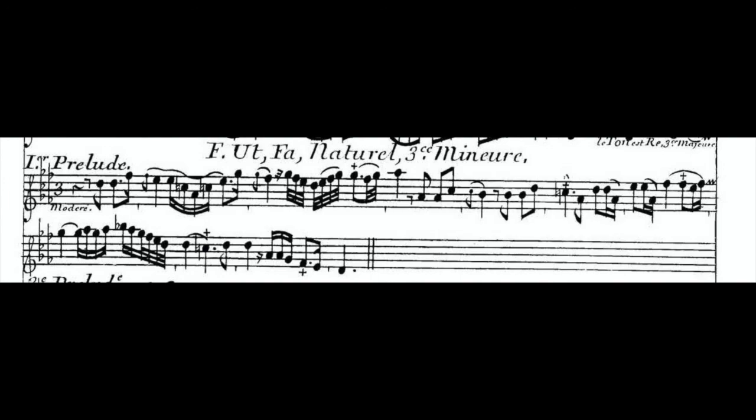Okay, I think it's finished for today. We will continue. The ornaments are a very interesting subject for learning ancient music, early music.